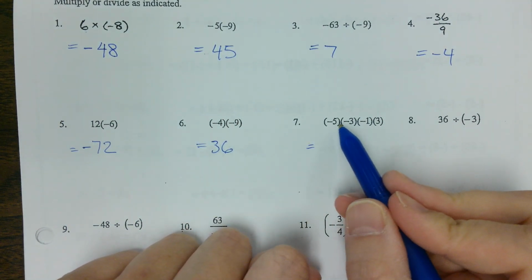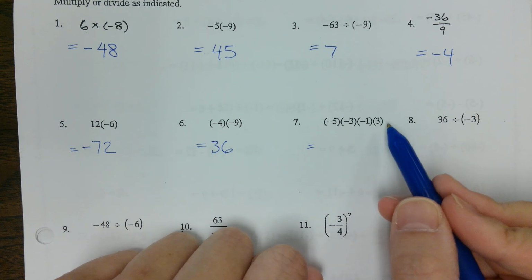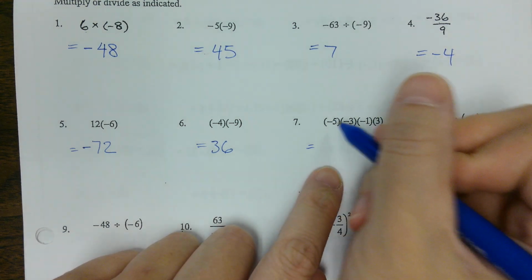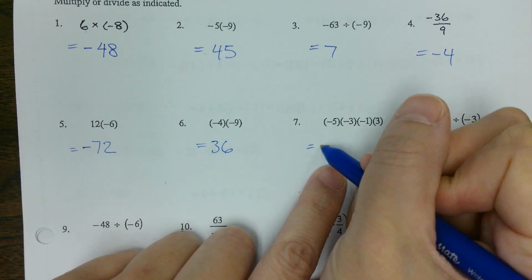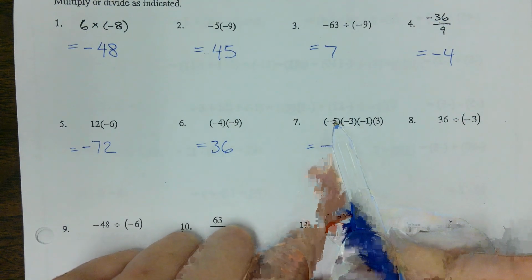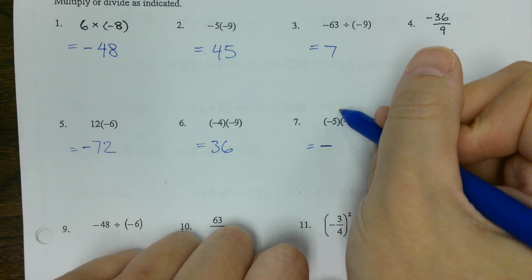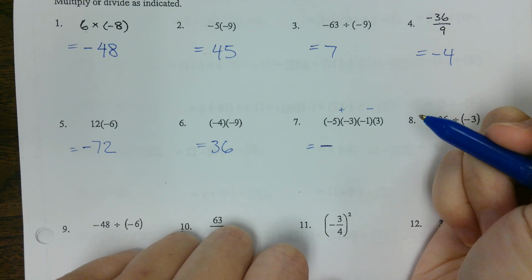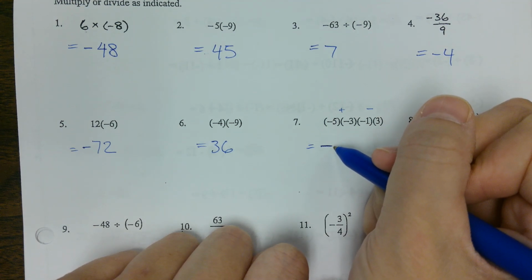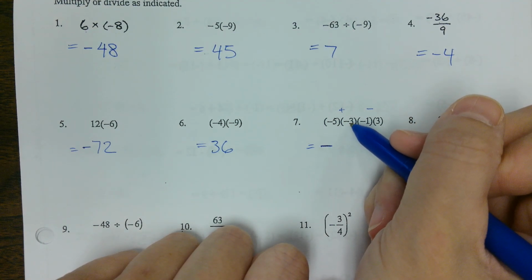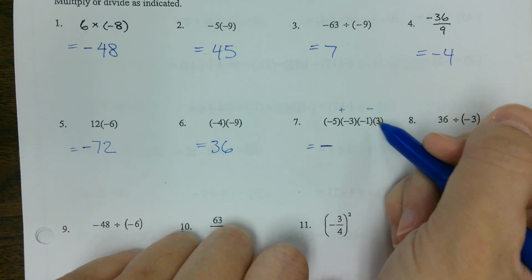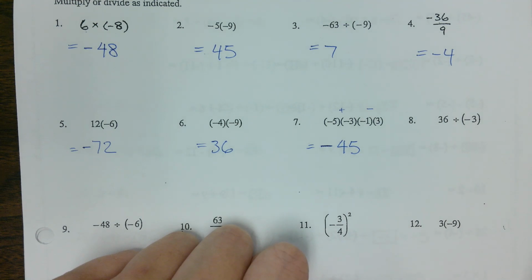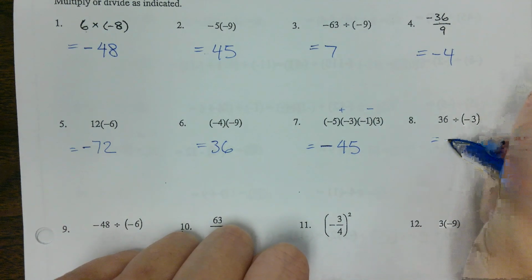What about this one? Negative 5 times negative 3 times negative 1 times positive 3. Good. So positive or negative? Negative. Why is it negative? Well, these two made it a plus. These two made it a negative. So then positive, negative makes a negative. So then 5 times 3 is 15. 15 times 1 is 15. 15 times 3 is 45. Good.